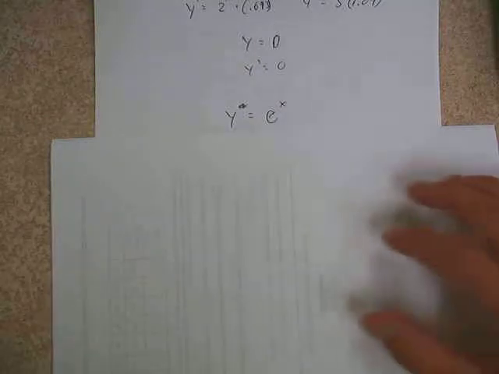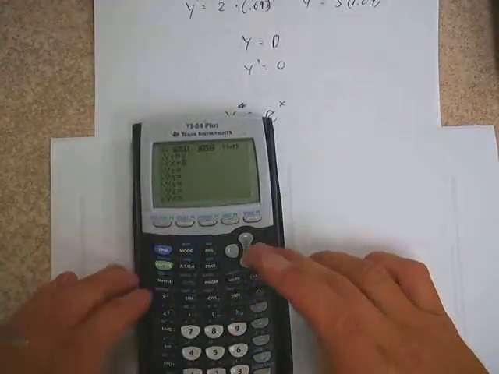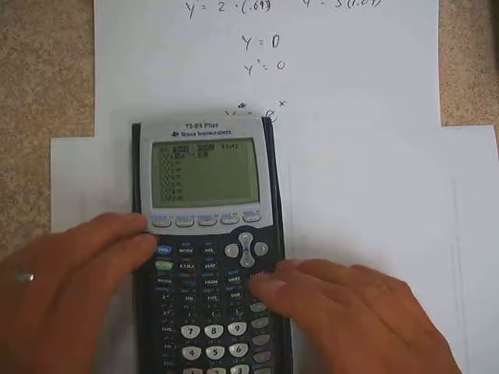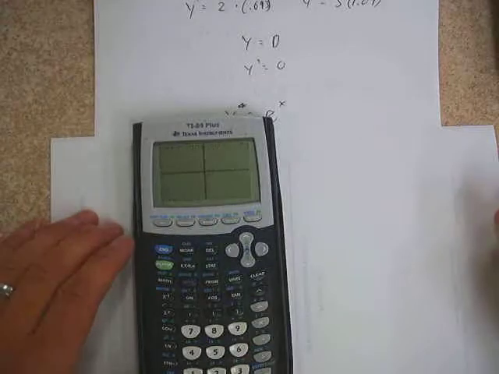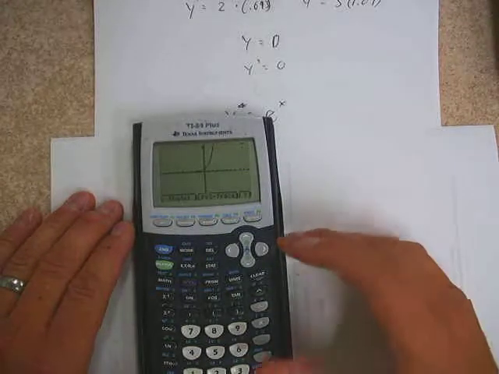If we were to take a look at the graph of y equals e to the x, which we'll do now, we of course know that it's an exponential growth curve. Okay.